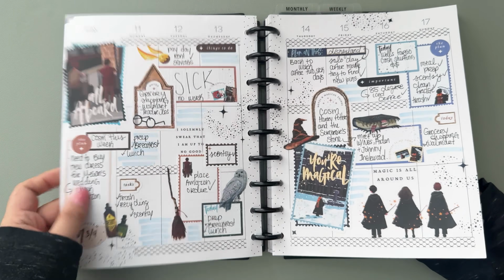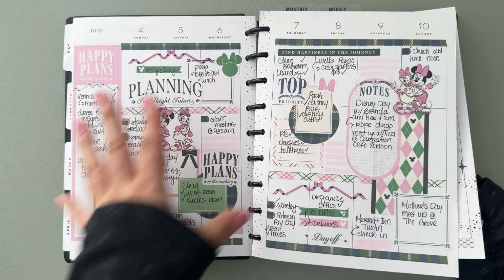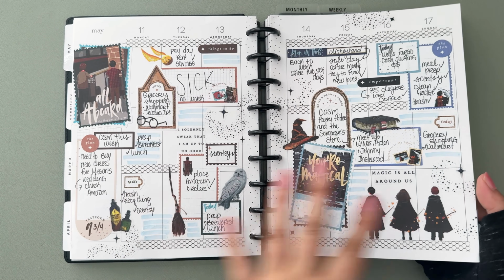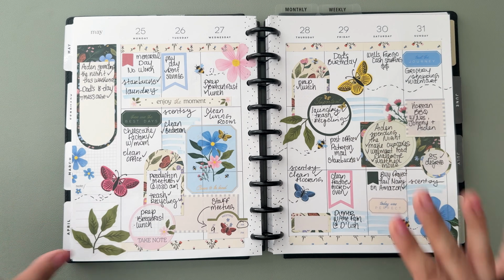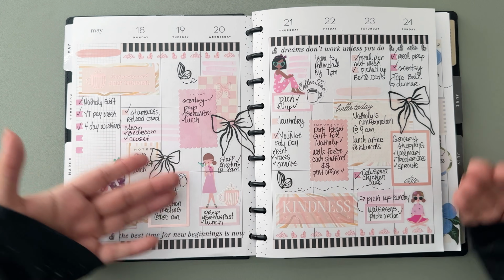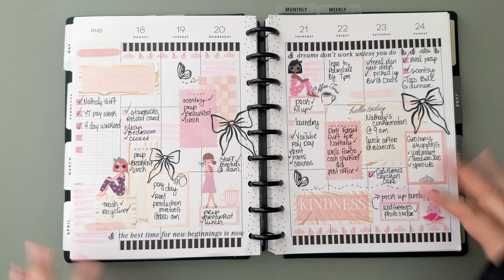I always like to have different themes. Like, see, this one goes pink and green, and then we got this more moody kind of one, and then you got pink again, and then pretty flowers. Different themes on each week, just to keep it a little bit more interesting.